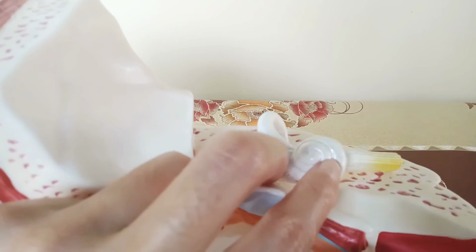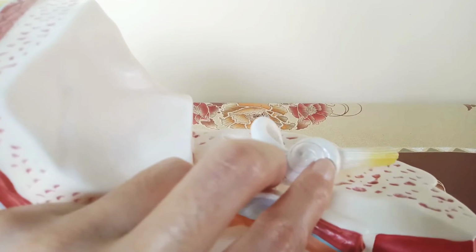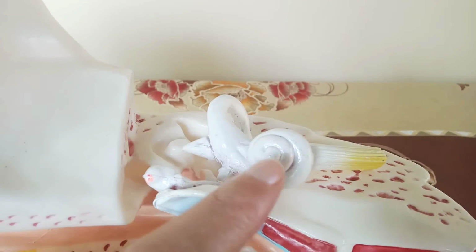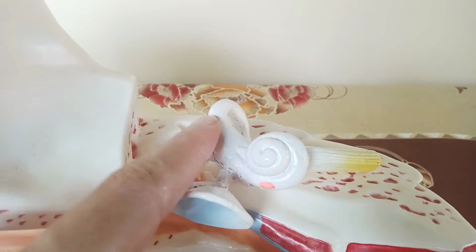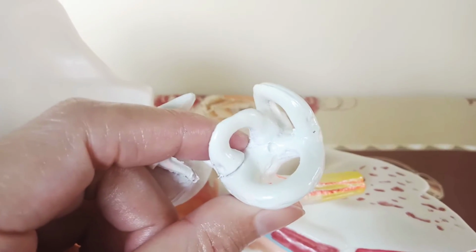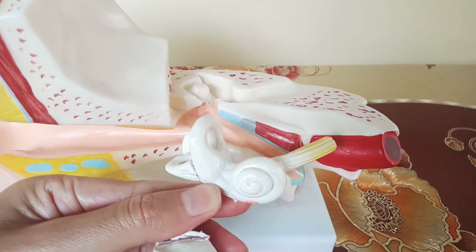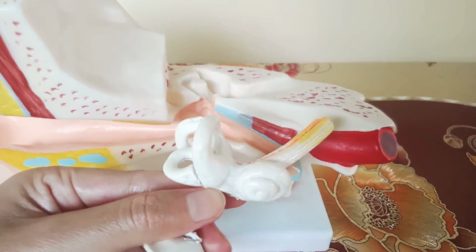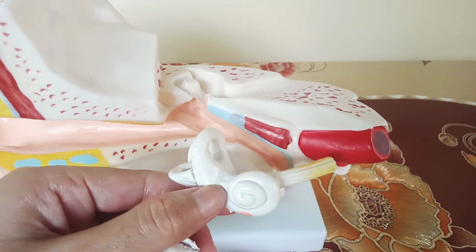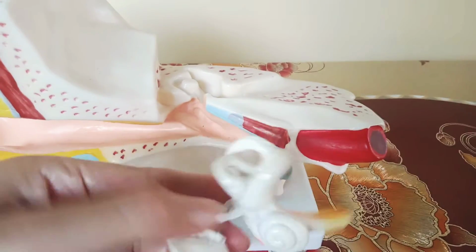Sound receptor cells are present within the middle duct of the cochlea. So this was the cochlea, this was the vestibule, and these are the semicircular canals. Just have a close look at the inner ear.